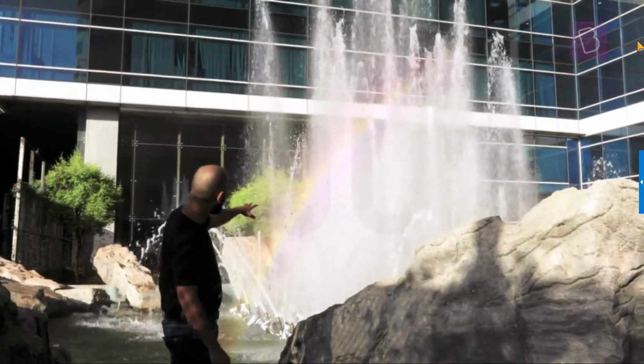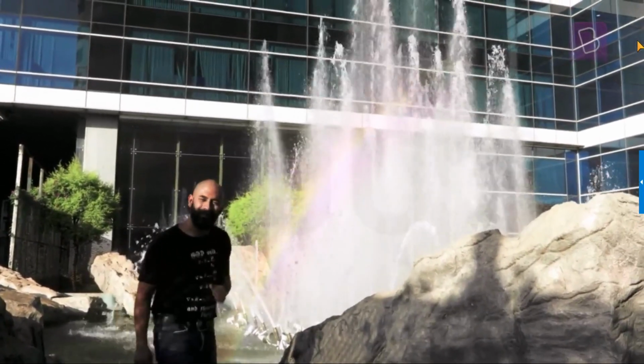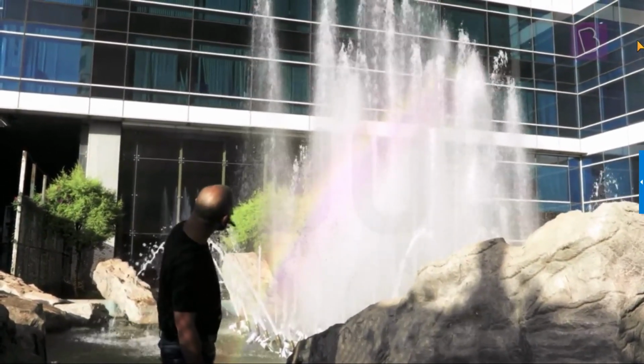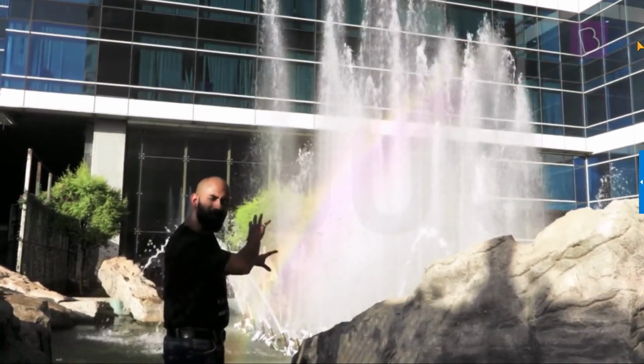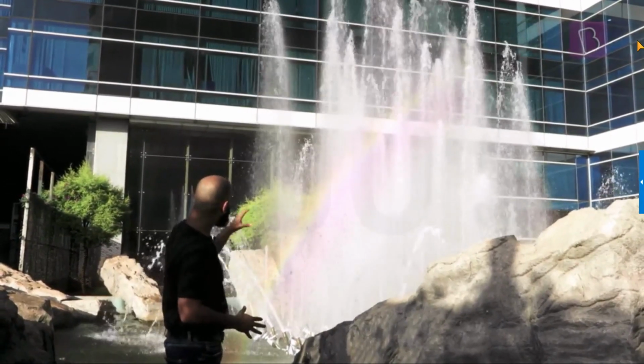You see that? You can actually see a rainbow just as predicted. You can see all the 7 colors in the shape of a nice bow. Beautiful, isn't it?